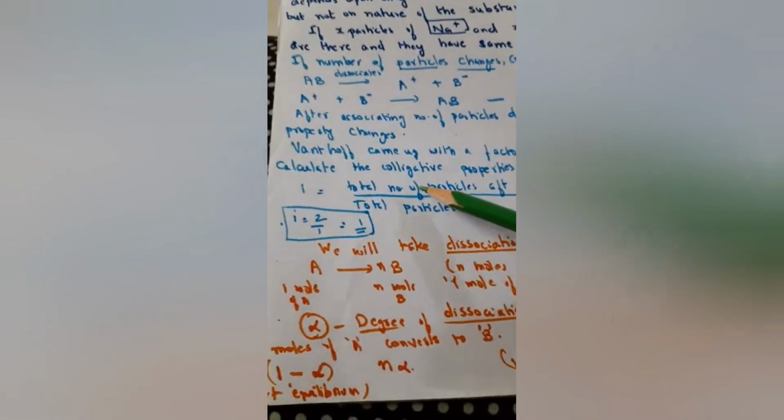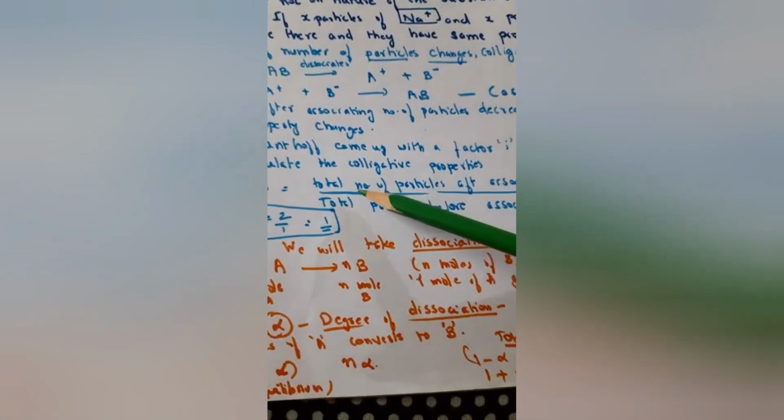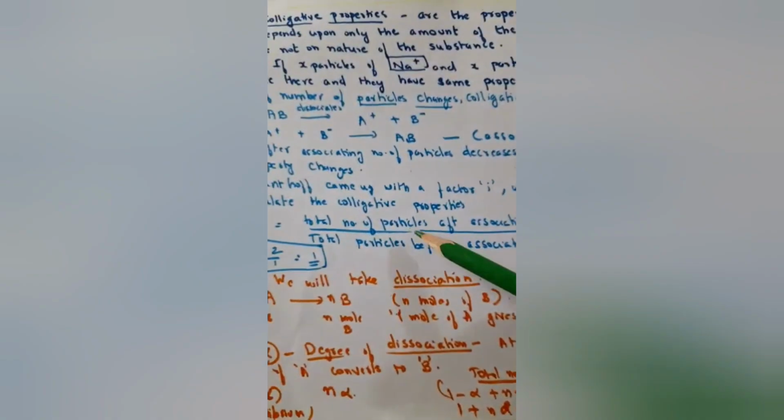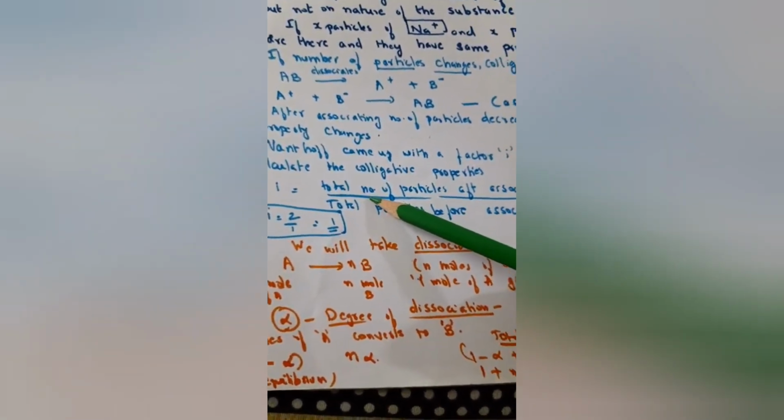Now, considering the colligative properties and association, dissociation, all these factors, a chemist called Vanthoff came up with a factor i, which is used to calculate the colligative properties. There should be some method or way in which you can calculate the colligative properties. So Vanthoff found a factor called i, which has a very simple equation. i is equal to the total number of particles after association or dissociation divided by the total particles before association or dissociation. Just remember this simple formula.